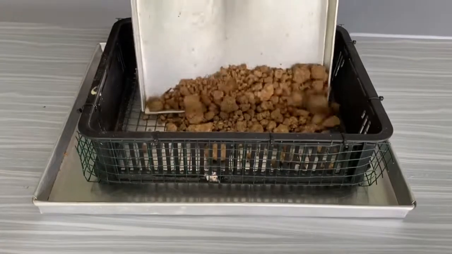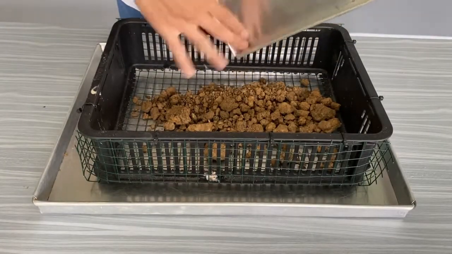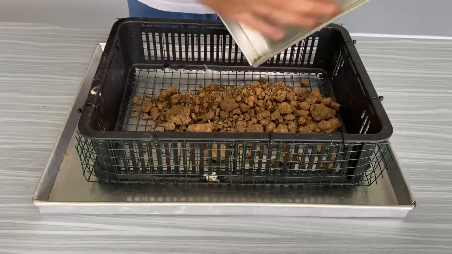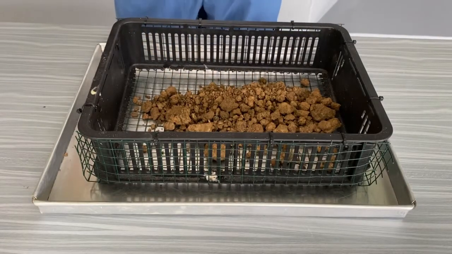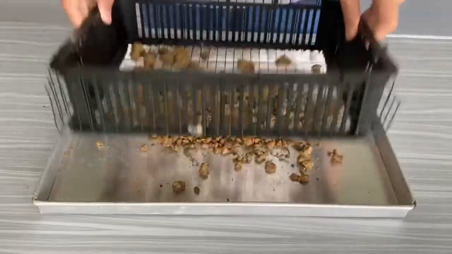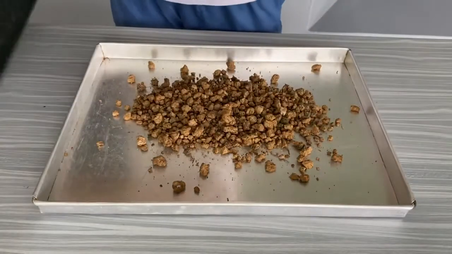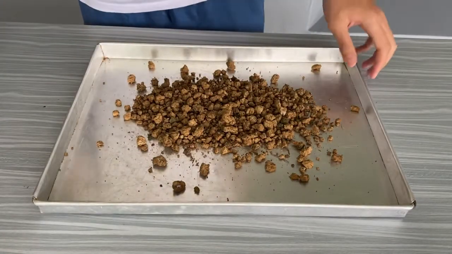Put the 500 gram of soil sample into the first DIY sieve and make sure all of the soil sample goes into the sieve. At this point, shake and filter the soil sample properly so that no soil will be excluded from the DIY sieve.